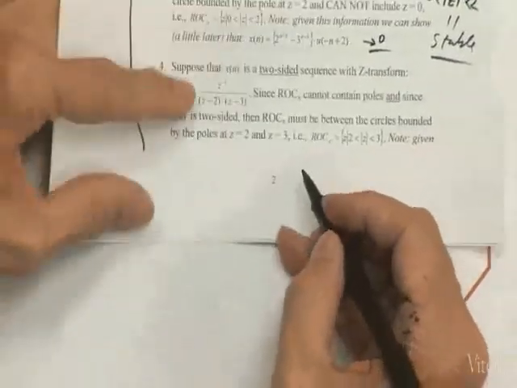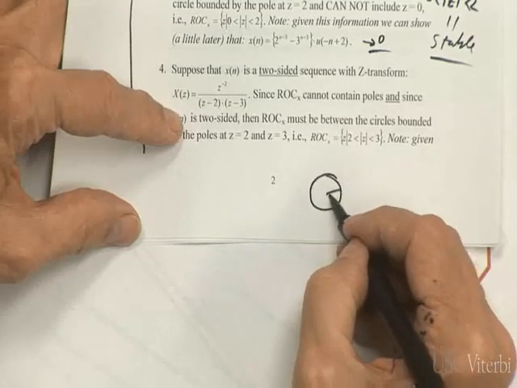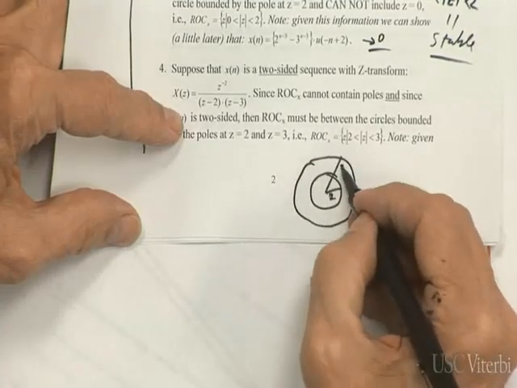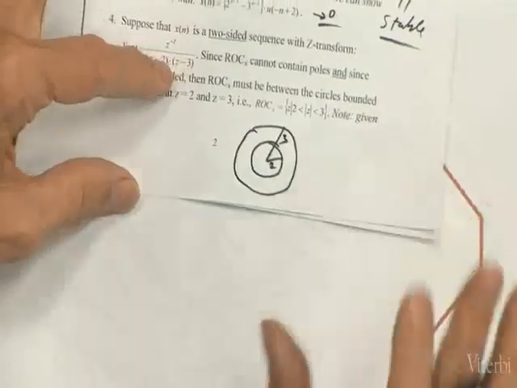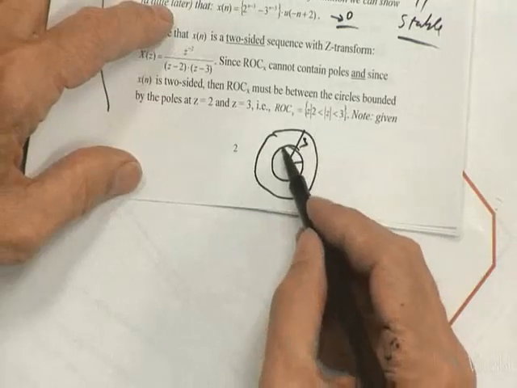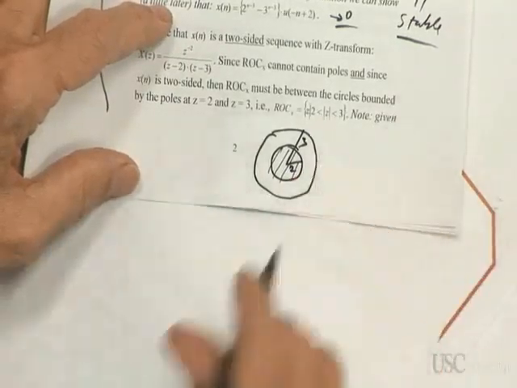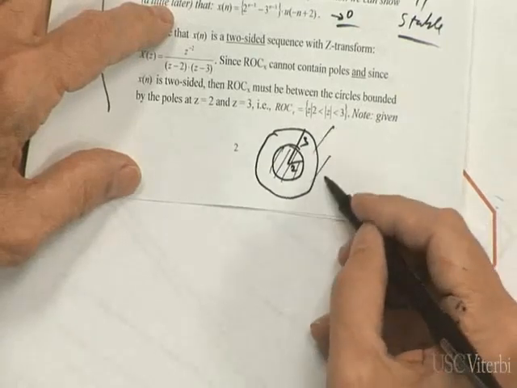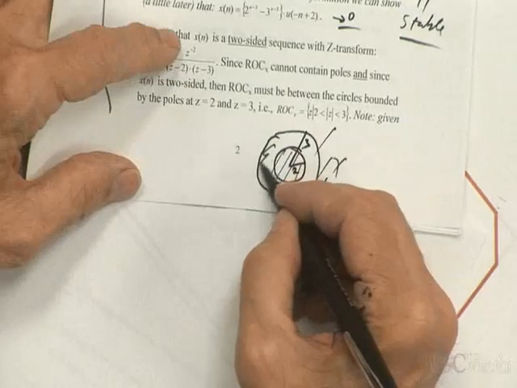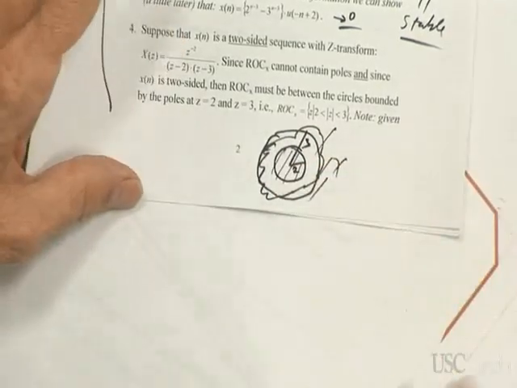And then finally, I'm telling you my side information is it's a two-sided sequence. Now, if you look at your boundary, if you look at your circles, this is 2, this is 3. If it's a two-sided sequence, that means the ROC must be between two circles. Could it be this circle at 2 and 0? No, can't be that. Could it be exterior to the one at 3? No, can't be that. It can only be this one here.